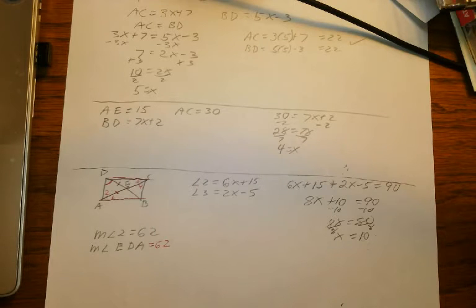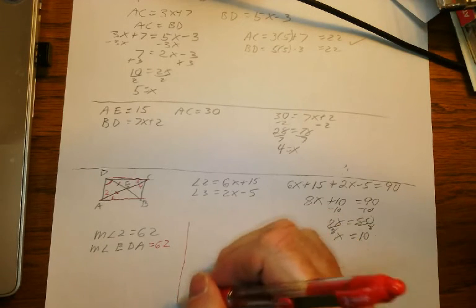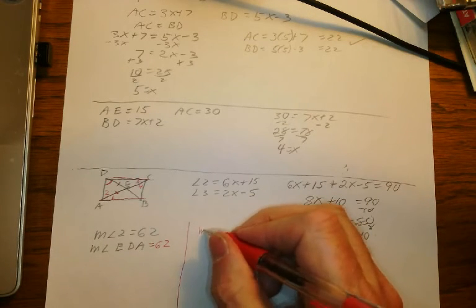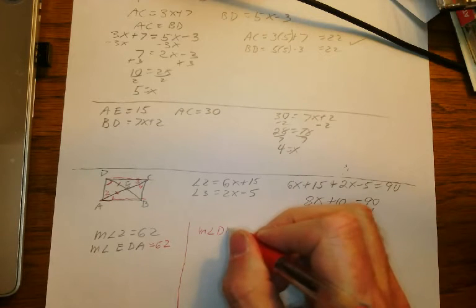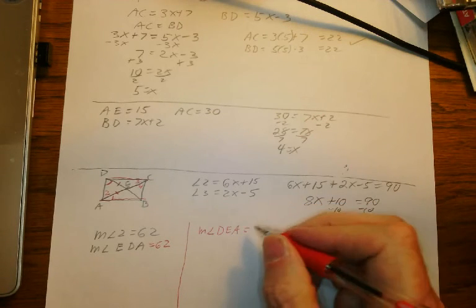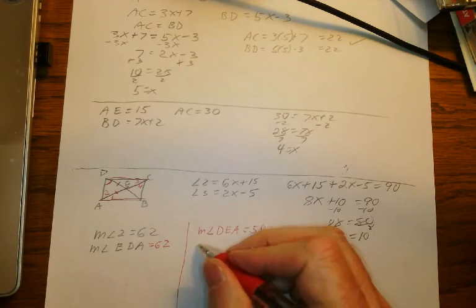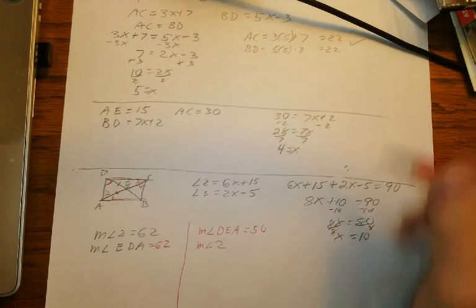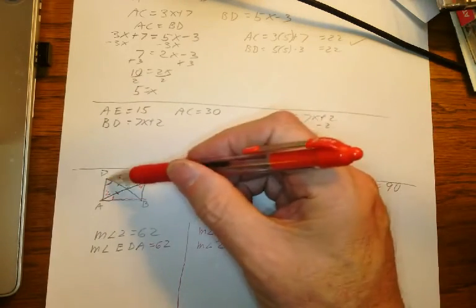So we end up having problems that involve isosceles triangles. Let's do one more, then we'll finish this lesson up. How about this problem right here? The measure of angle DEA is 50. Find the measure of angle 2. Well, where's DEA?